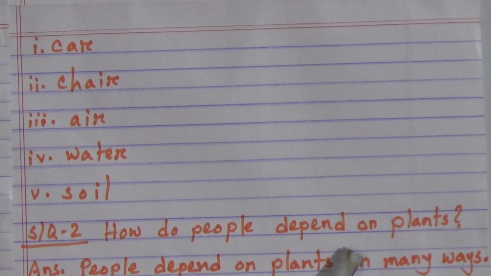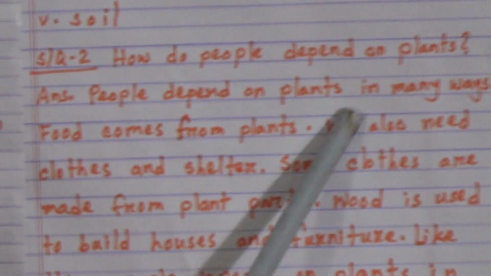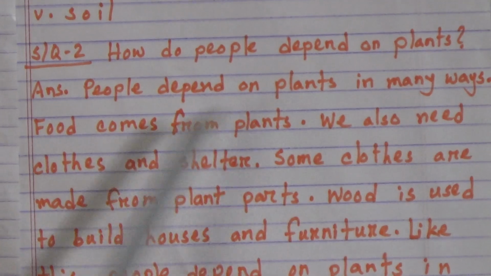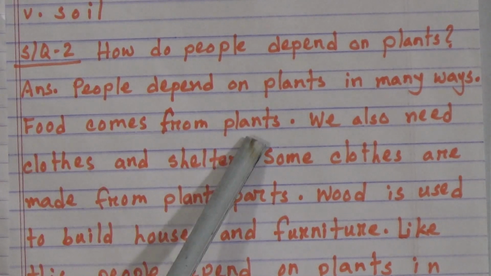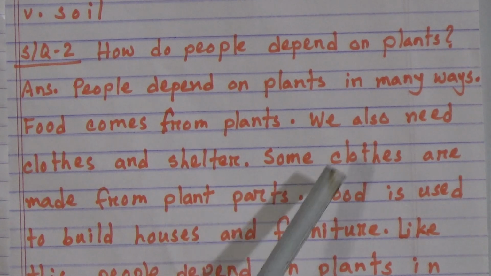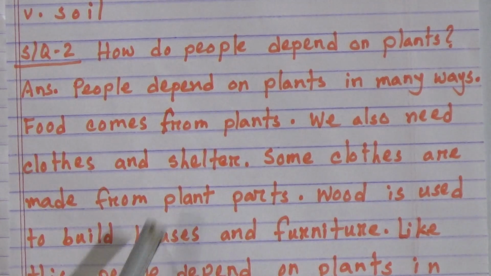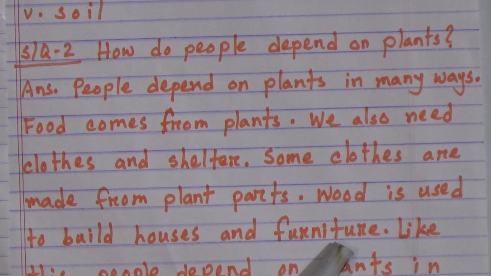Okay, now come to short question number 2. How do people depend on plants? Answer: people depend on plants in many ways. Food comes from plants. We also need clothes and shelter. Some clothes are made from plant parts. Wood is used to build houses and furniture. Like this, people depend on plants in the natural environment to live.